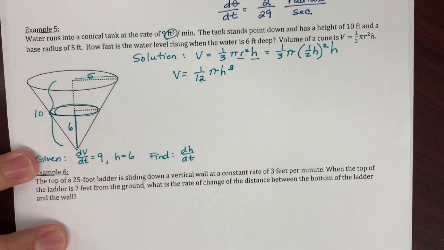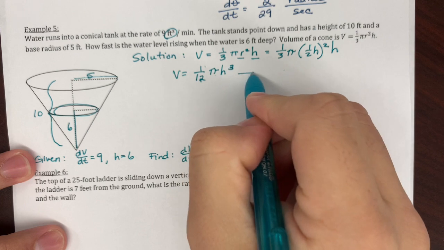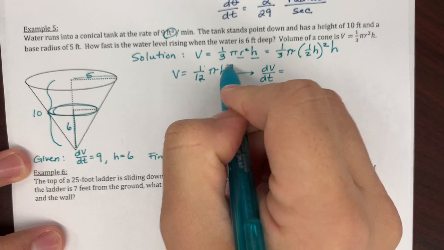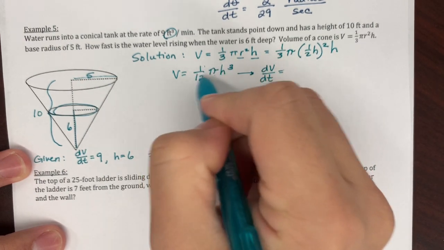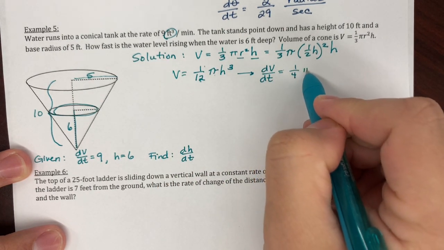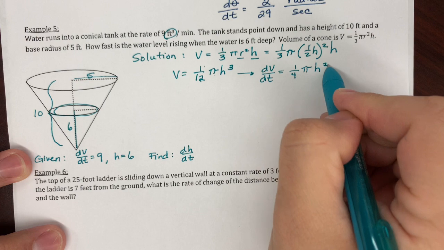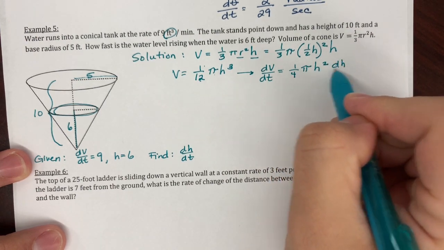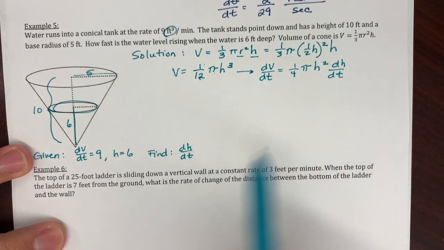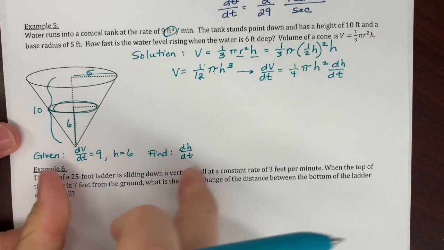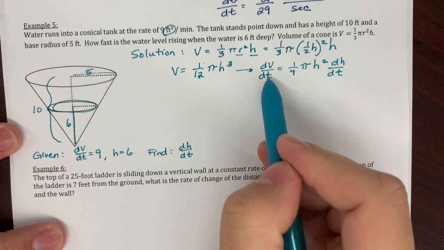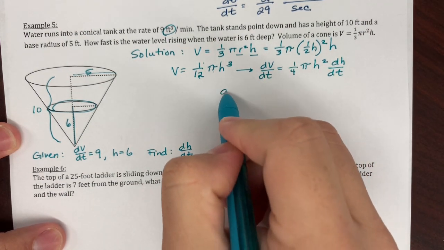So now, if I took the derivative of this, I'll end up with dV over dt is equal to, if I bring the power of 3 to the front, because this is all just a constant, the constant times the power, 3 over 12 is 1/4 pi, subtract 1 from the power, h squared, and then since we took the derivative of h, we multiply by dh over dt. Okay, now this is helpful. Now we have variables that we can plug in, and then finally solve for dh over dt. So we know that dV over dt is equal to 9.